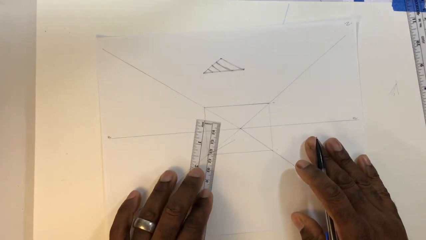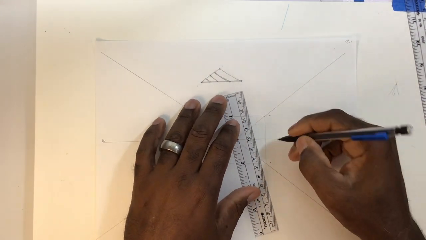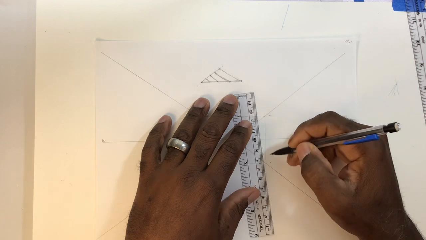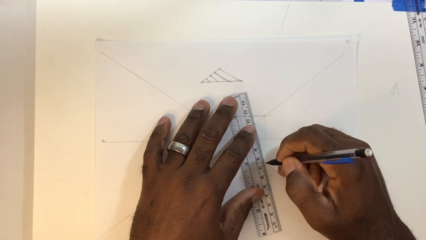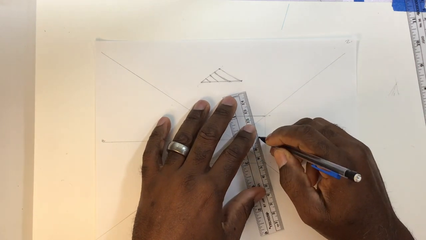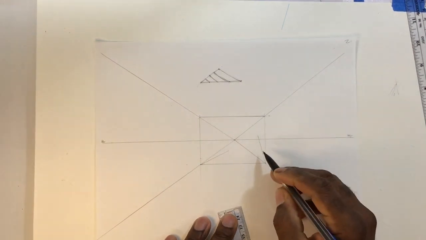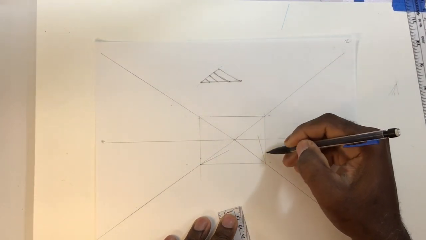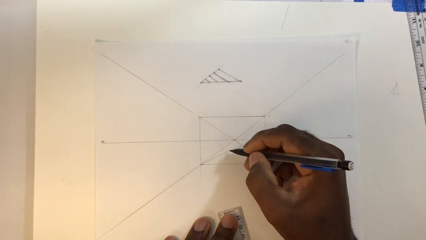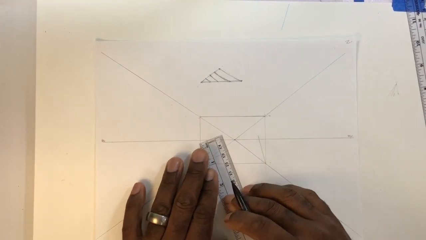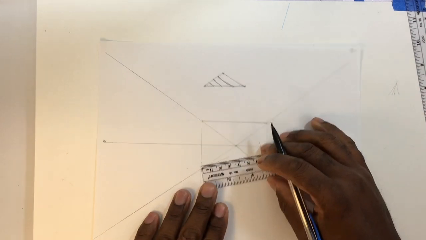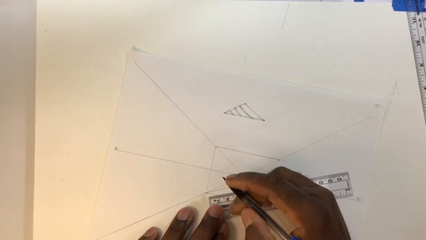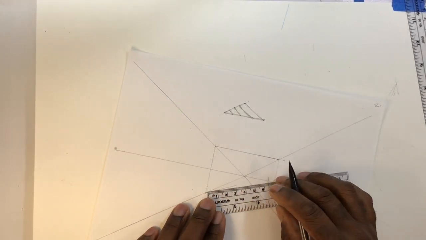Okay, I think I'm going to go for fewer subdivisions. Let me put this here, like so. Now remember, this line always needs to be shorter than this line, okay? So what I'm going to do is, let me just measure maybe 3 or 4, starting from here.